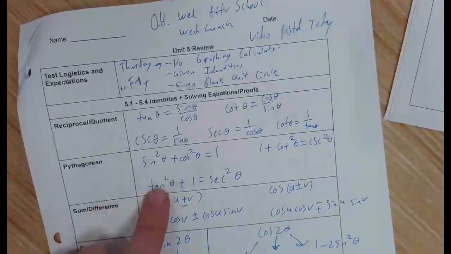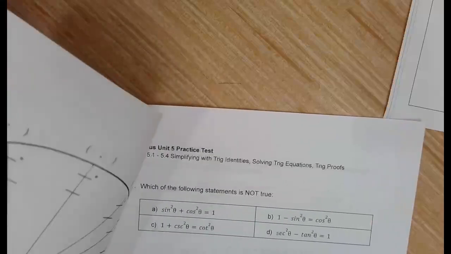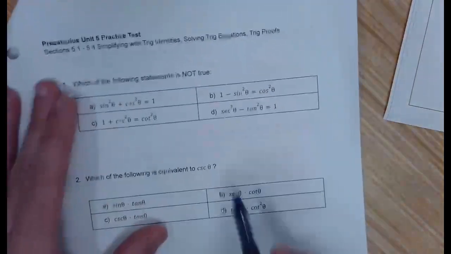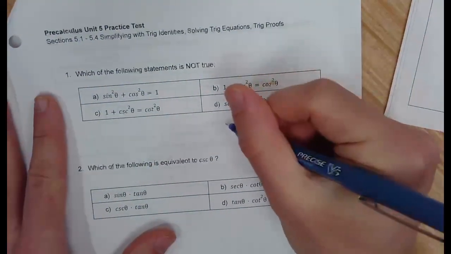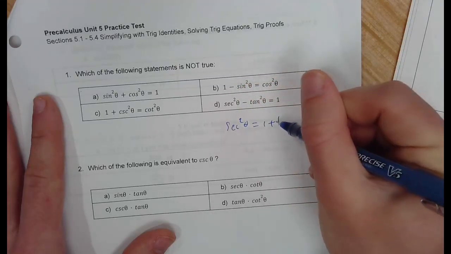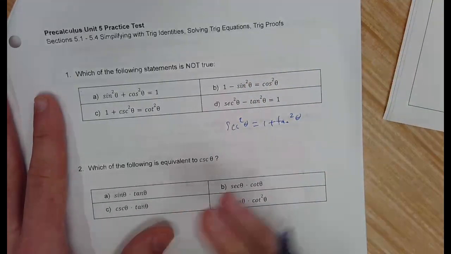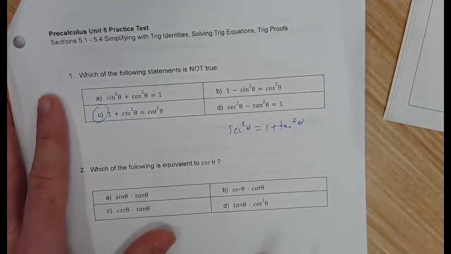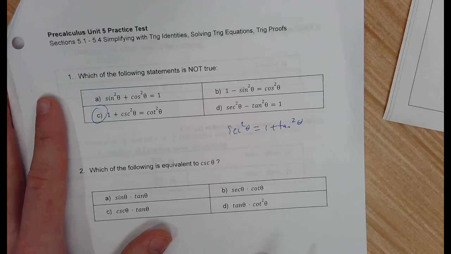Well, we can look at our identities on the first page, and we can see that tan squared plus 1 equals secant squared, and 1 plus cotangent squared equals cosecant squared. So that means that if I rearrange this, I would get secant squared theta equals 1 plus tan squared theta. And since that matches, that one is also true. So this one is not true. 1 plus cosecant squared does not equal cotangent squared.